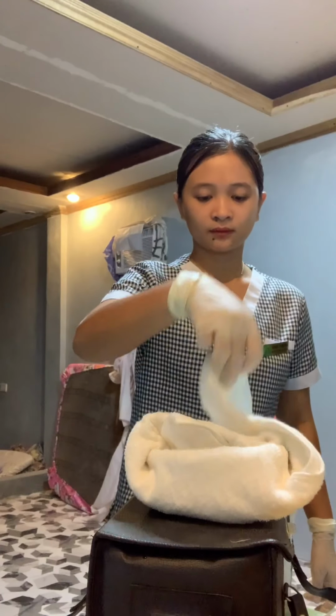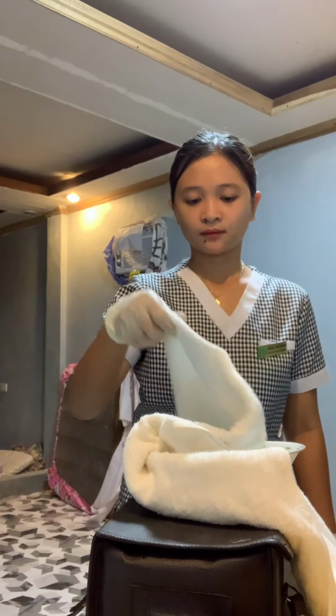Open the sterile pack and observe the aseptic technique.